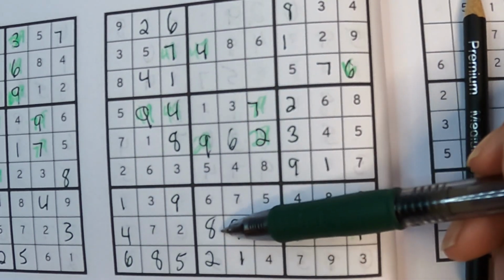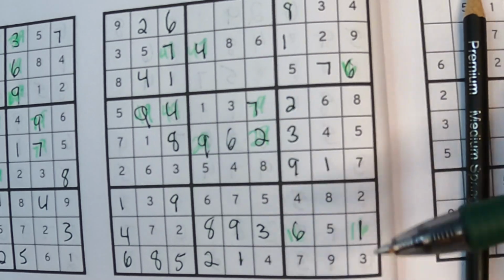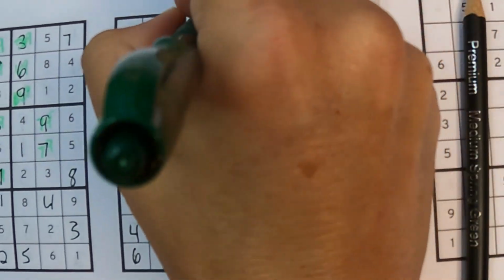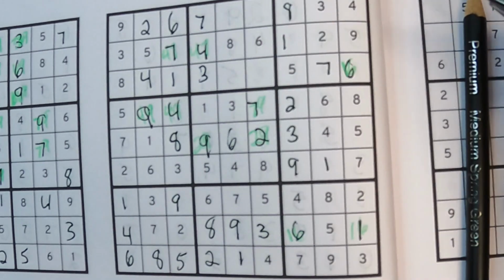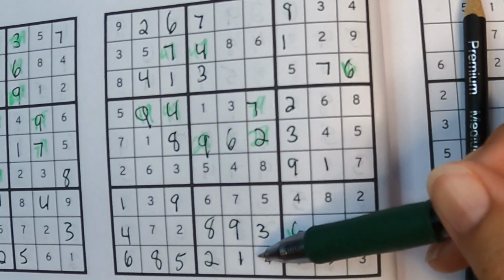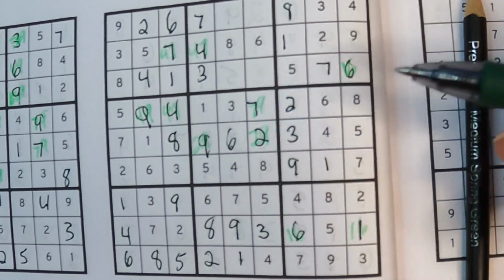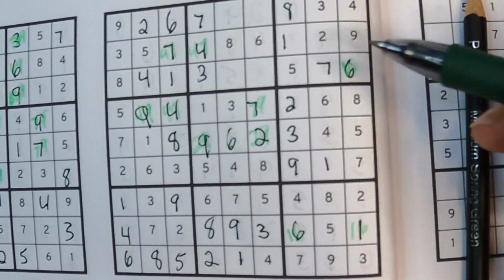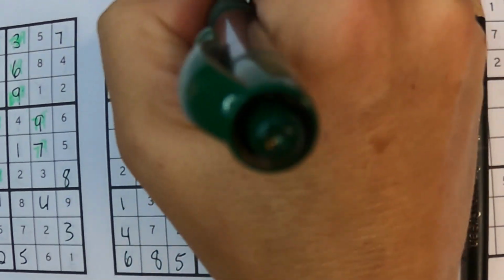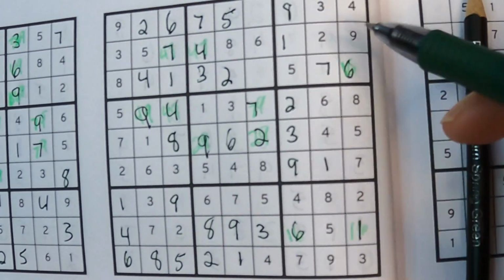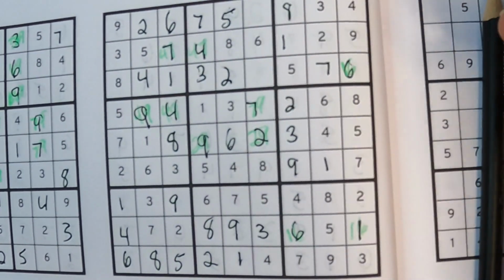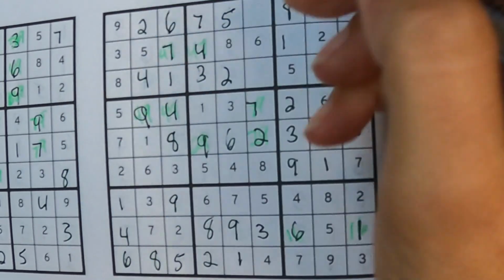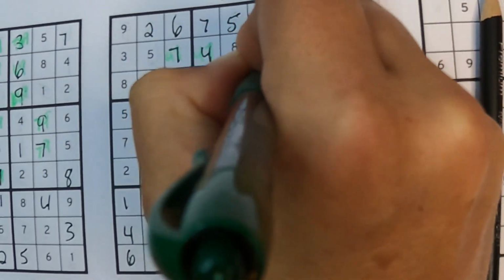For this column now, we're missing 3 and 7. We've got a 3 here, so 7, 3. For this column, we're missing 2 and 5. We've got a 5 here, so 2, 5. And to finish out this box, we're missing 1 and 9. We've got a 9 here, so 1 and 9.